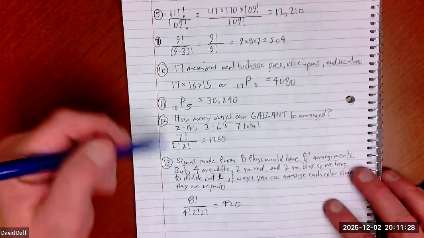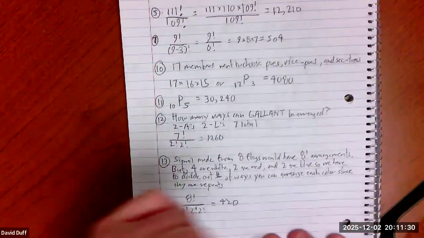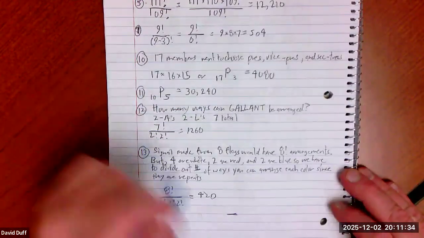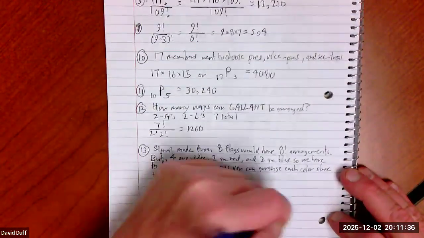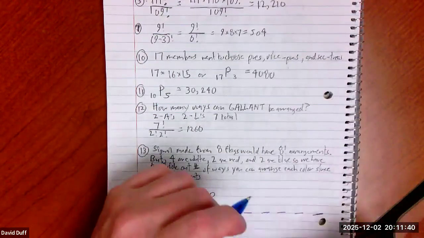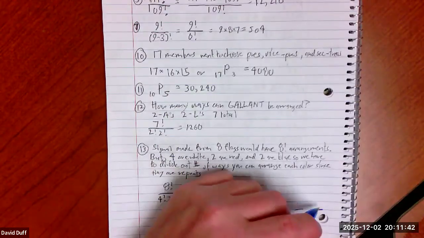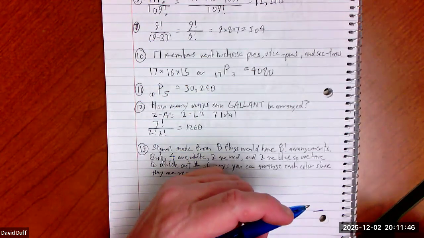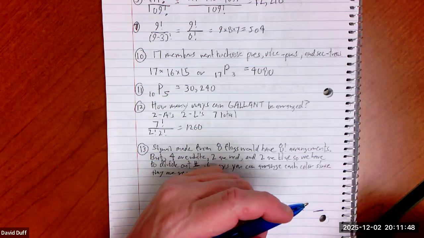Let me, even though I'm on a different page, let me just write this out right here. So I've got 1, can you see the bottom? Yeah. I got 1, 2, 3, 4, 5, 6. So if I just had like A, B, C, D, E, F, that would be 6 factorial, right?